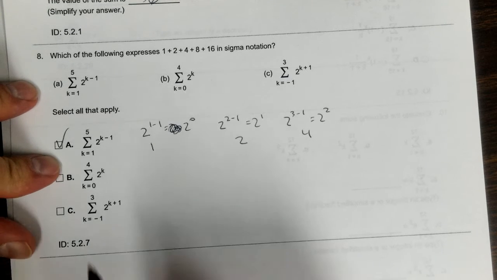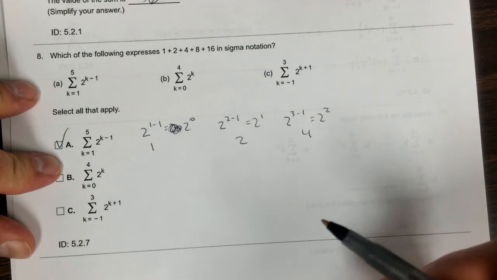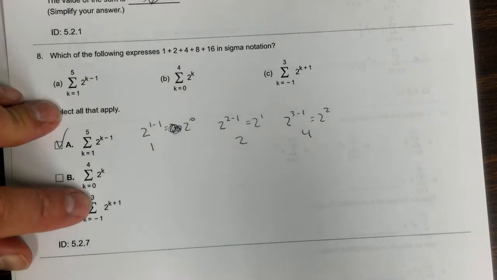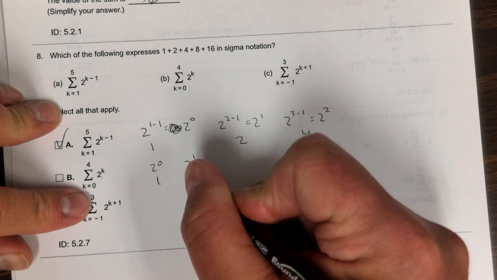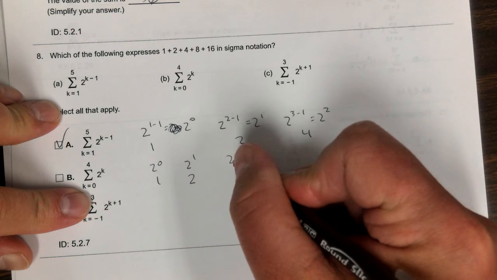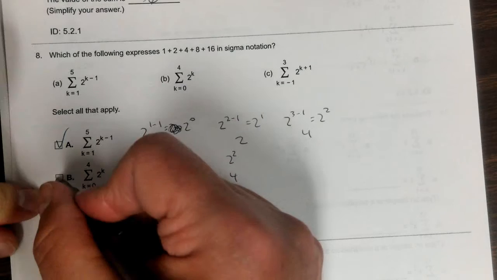Okay. So for the one starting with 1, what I usually do is I just do that by hand. This one actually looks easy also. We just want to do 2 to the 0, which is 1, 2 to the 1, which is 2, 2 squared is 4, and so forth. Again, that's going to match.